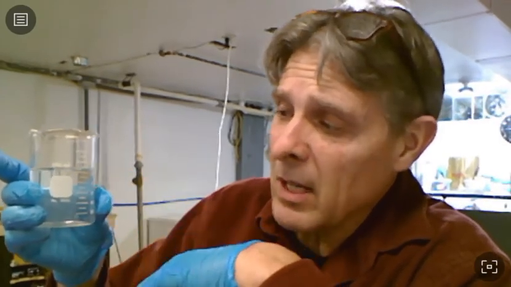The markings on the beaker are not very accurate. So I'm just going to add all of that into my beaker here, and then I'm going to go determine the mass of this water.